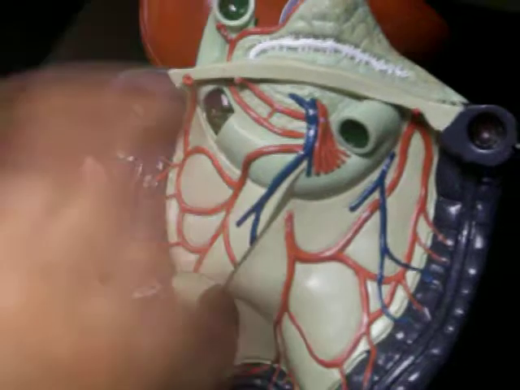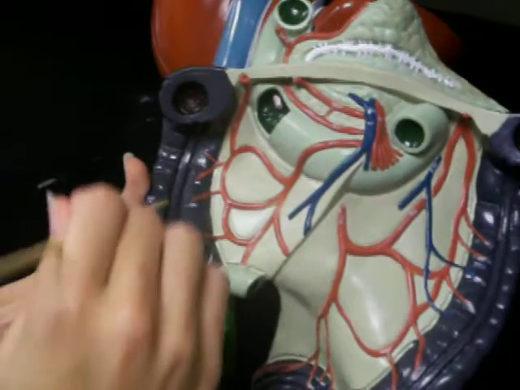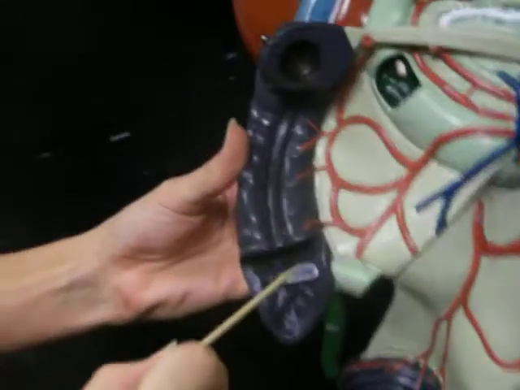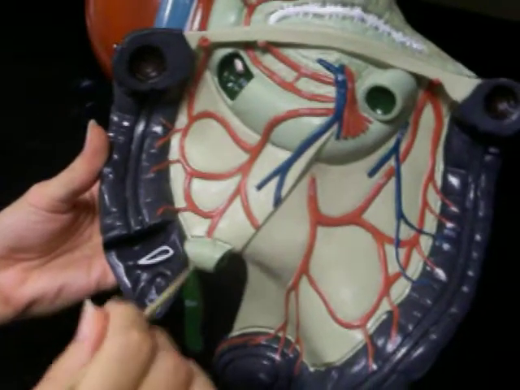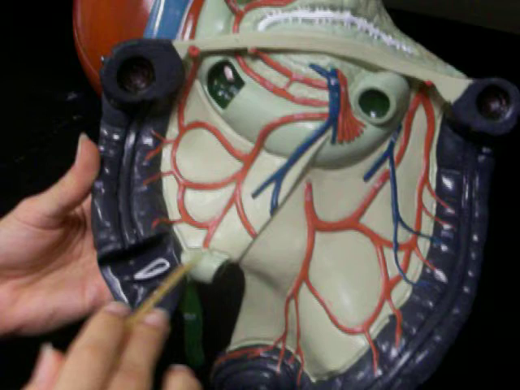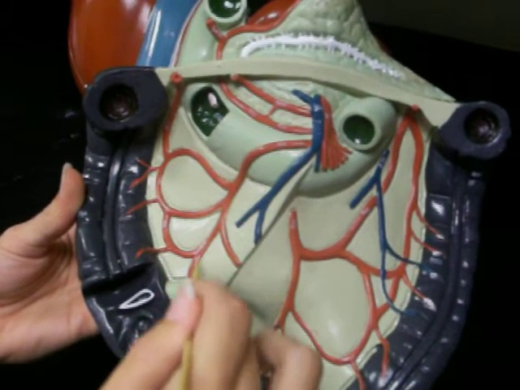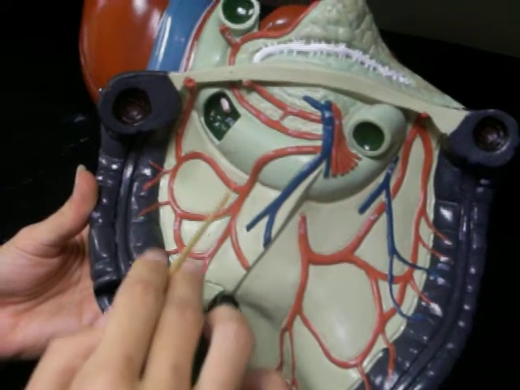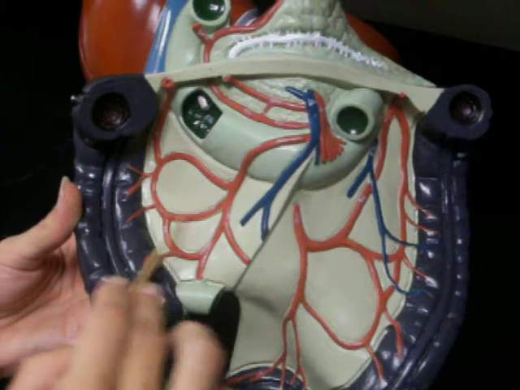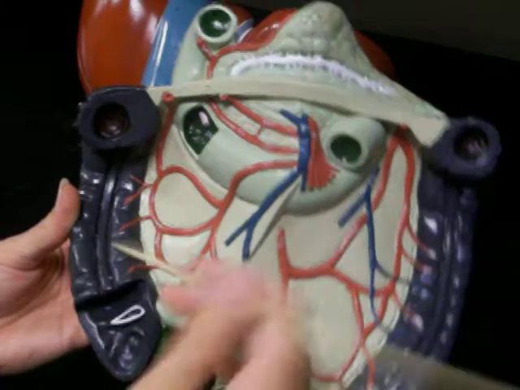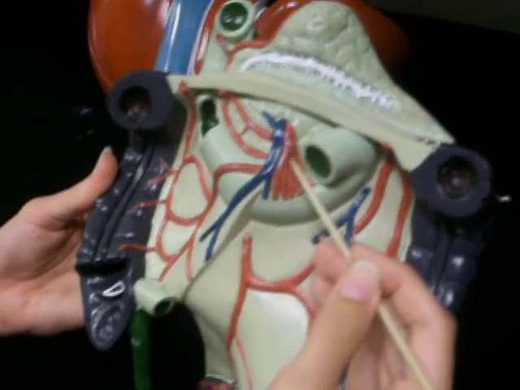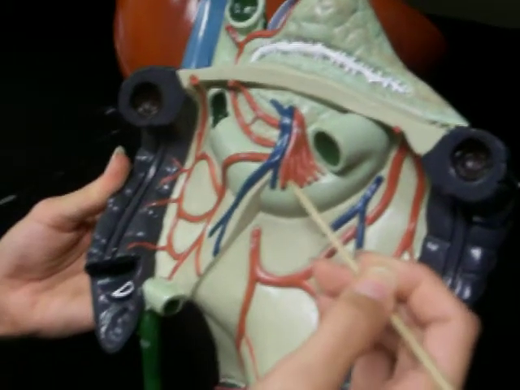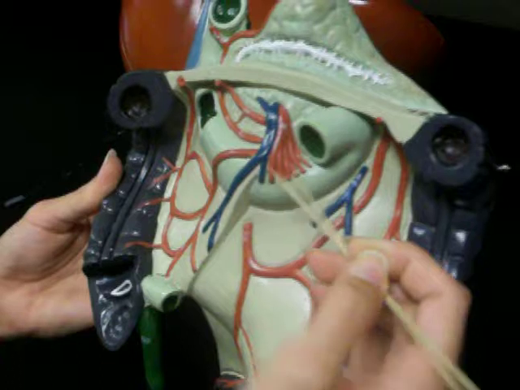We're missing the transverse bits. Okay. We have your ascending colon. This would be your ileocecal valve, cecum, appendix, ileum, ileocolic artery. This would be your right colic artery, marginal, straight, superior mesenteric artery and vein. These would be your jejunal and ileal branches.